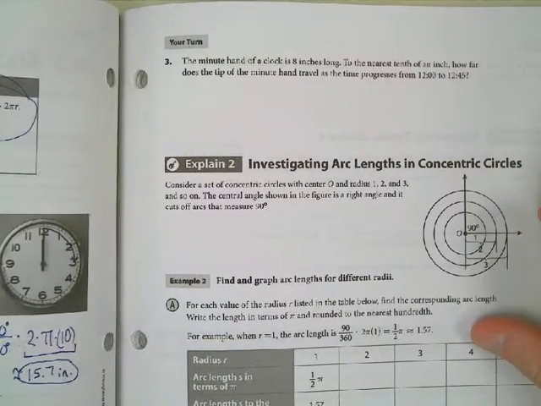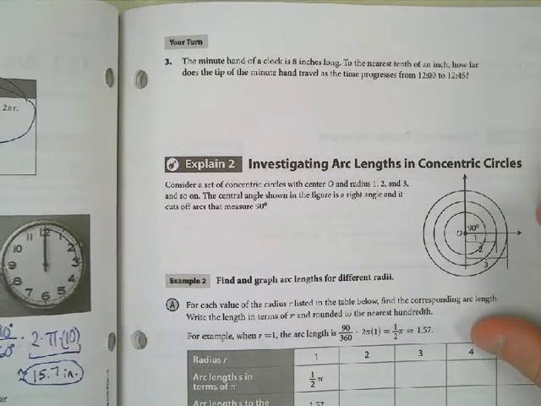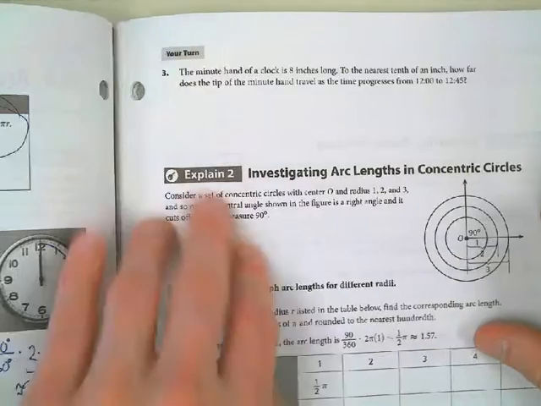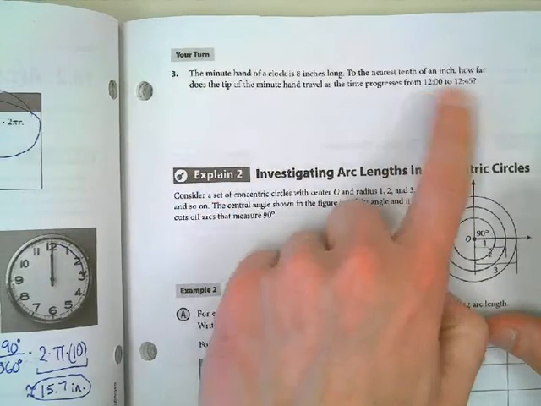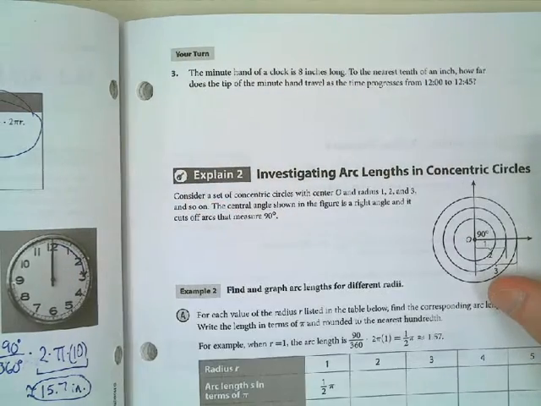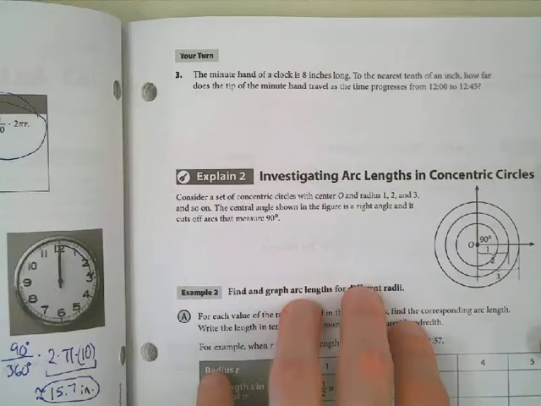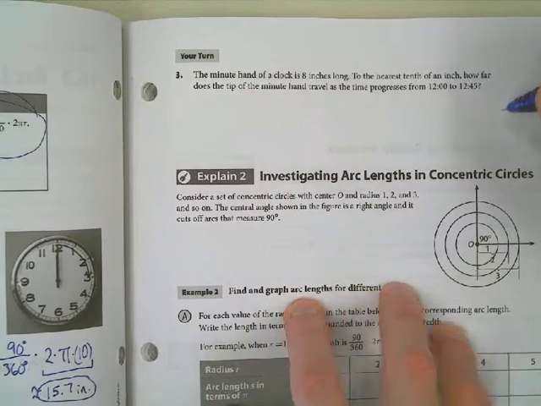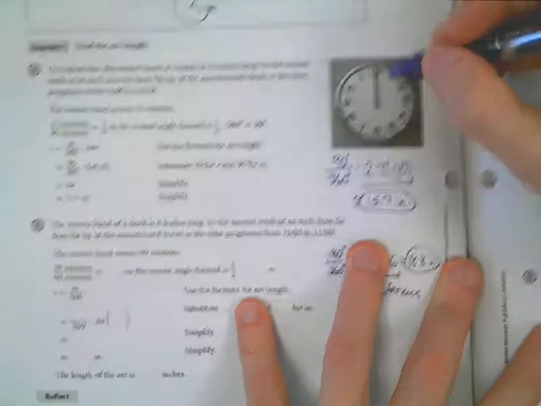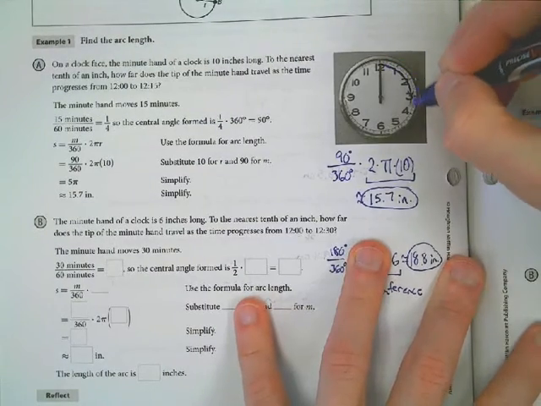How far does the tip of the minute hand travel as time progresses from 12 to 12:45? So, you'll have to figure out what that degree is, okay? So, from 12 to 12:45, okay? If you need to look at the clock up there, or you can look at the clock on the page right here, but we're going from 12 around this direction all the way to 12:45, which is right to here.